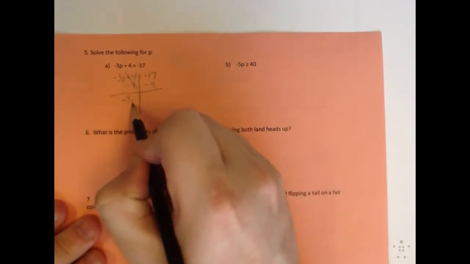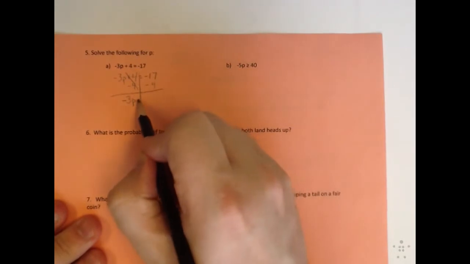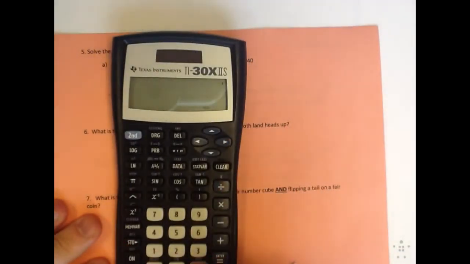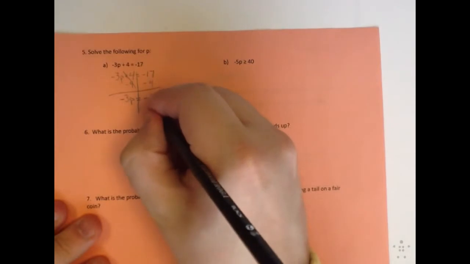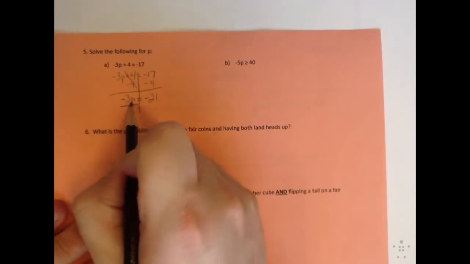Negative 3p gets brought down, equals negative 17 minus 4. Negative 17 minus 4 is negative 21. You can do that without a calculator, but since I have the calculator sitting right here, it makes it a little easier. Okay, negative 3p is multiplication. We need to do the opposite.